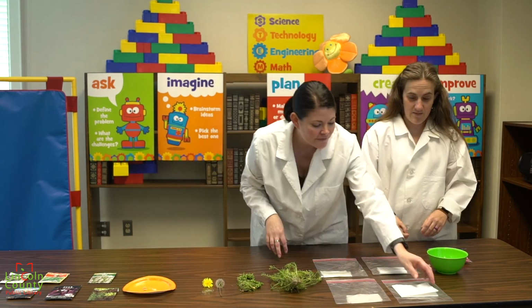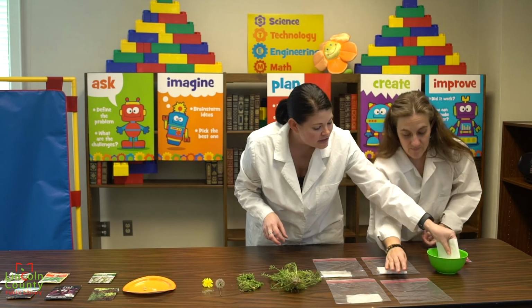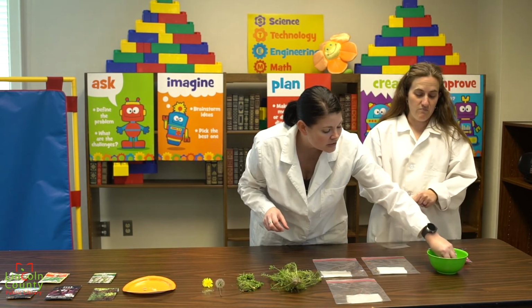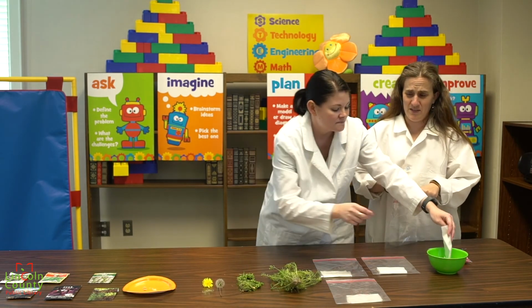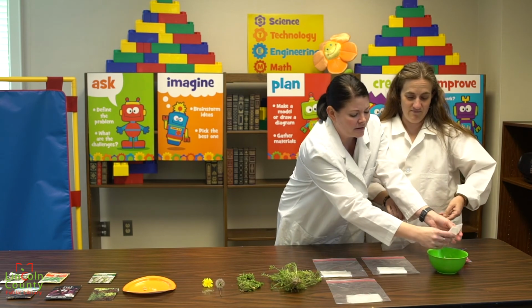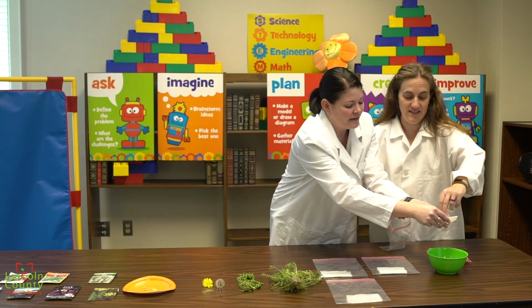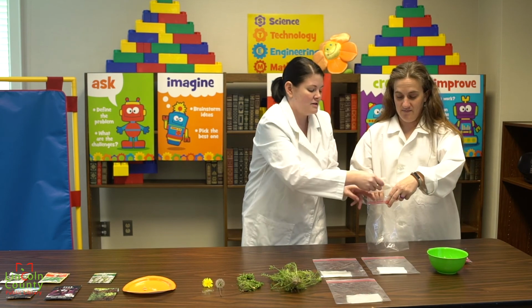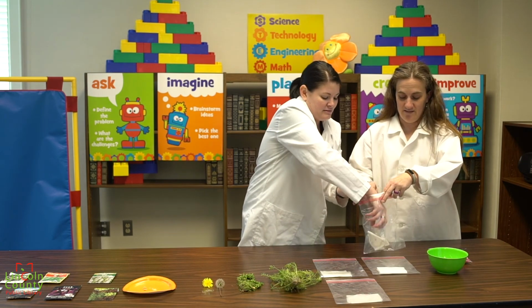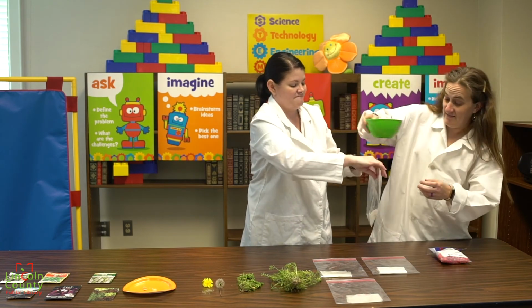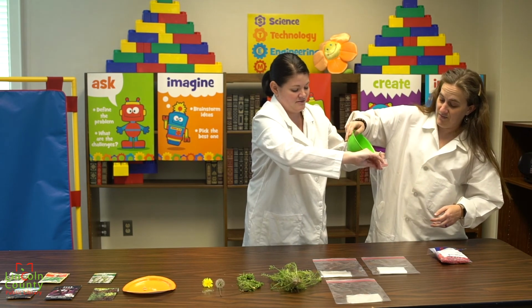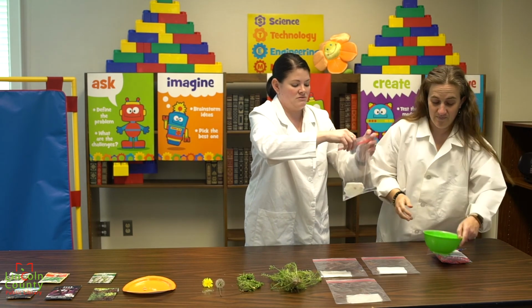And for our final bag, we're gonna get the paper towel really, really wet. Are you sure that's wet enough? I'm not, Miss Erin. Let's add our seeds. First we'll put our seeds in, help me, and then you can help me out a little bit. All right, if you'll hold our bag open. Oh, we're gonna need some more water. Lots of water in that one.